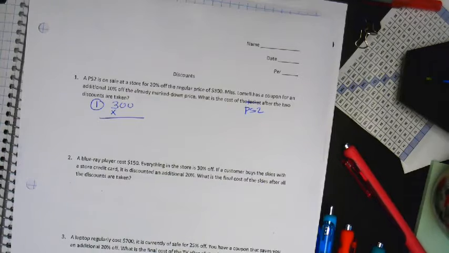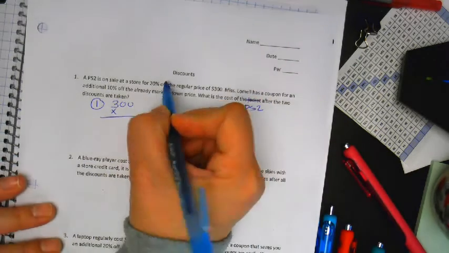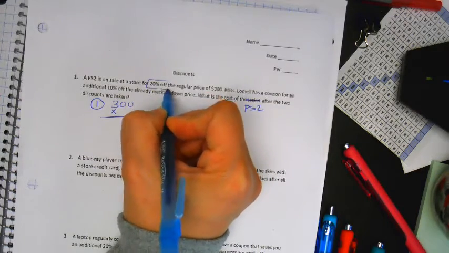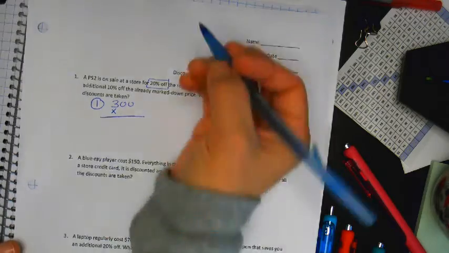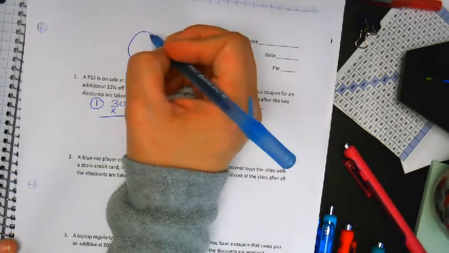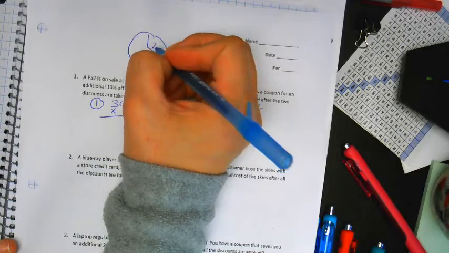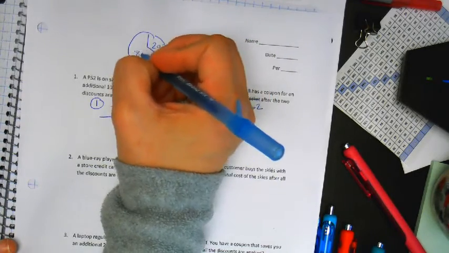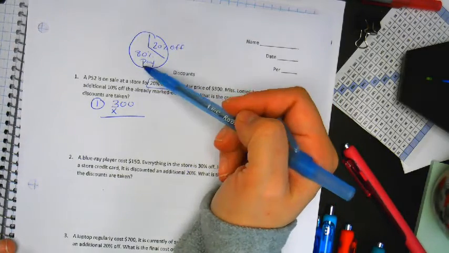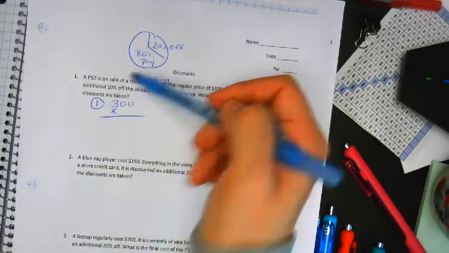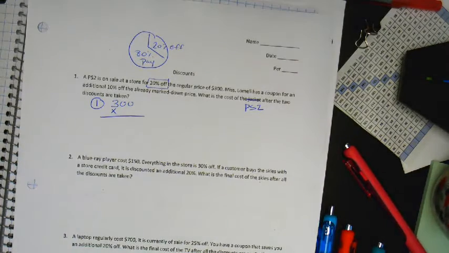All right, so what are we going to multiply in the first problem? 0.2. You can do 0.8. You can do 0.2, up to you. How do you get 0.8? Because they're doing the shortcut. If it's 20% off, what percent are you paying then? 80%. Because remember, percents are out of 100. So if they take away 20%, you still have to pay 80%. So they use 80% instead of 20%. That's the shortcut.